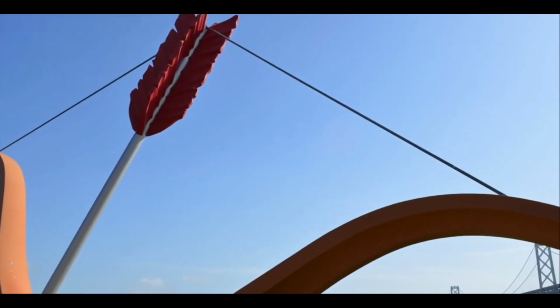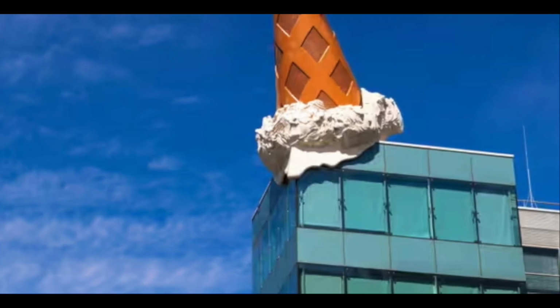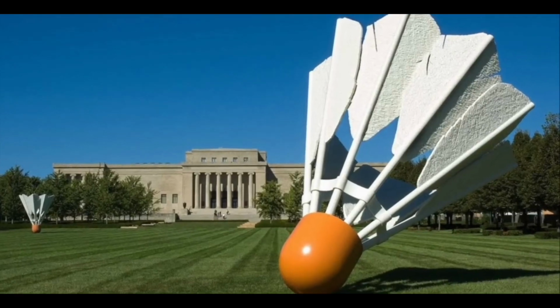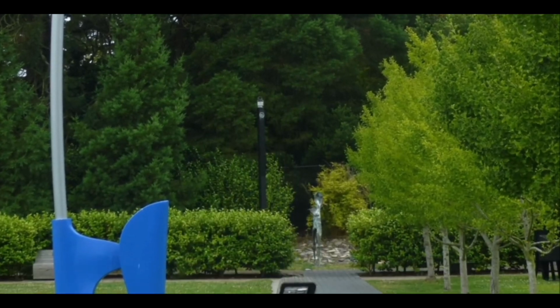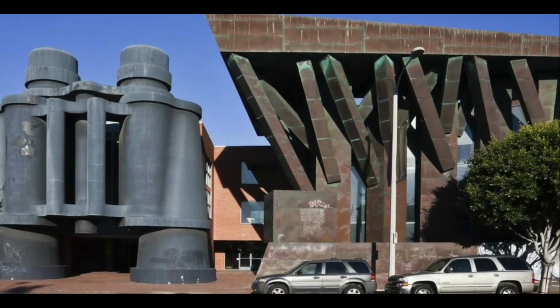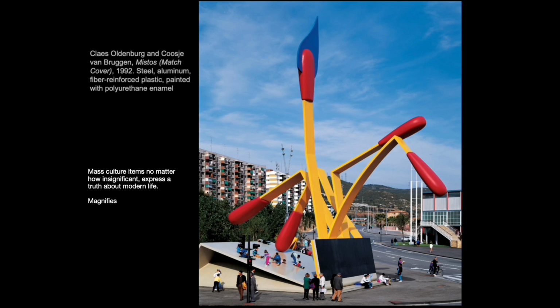So small overlooked objects are transformed by the artist into monumental sculptures. He pokes fun while expressing admiration. Oldenburg believes that items of mass culture express truths about modern life. So you may not think about the form of a matchbook, but when you see the form of a matchbook on a monumental scale, it forces you to consider what that form is.